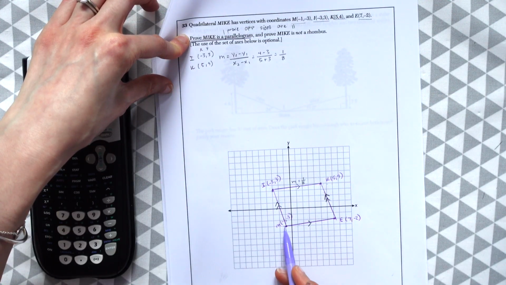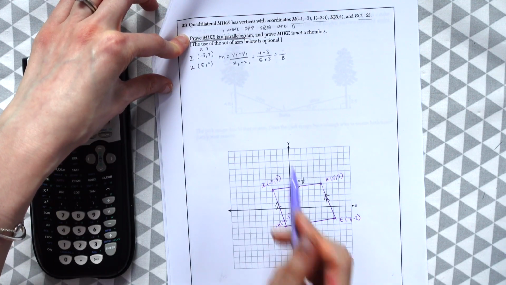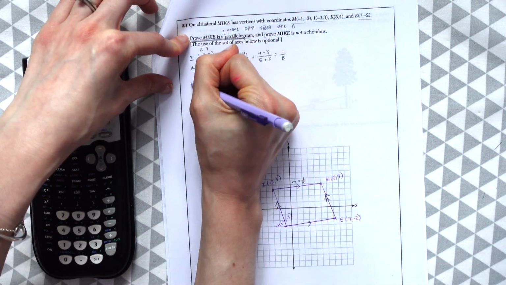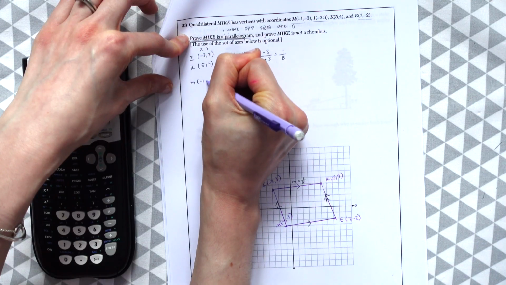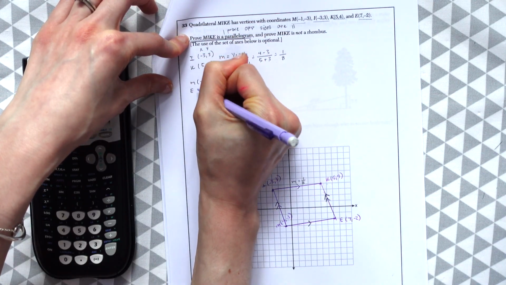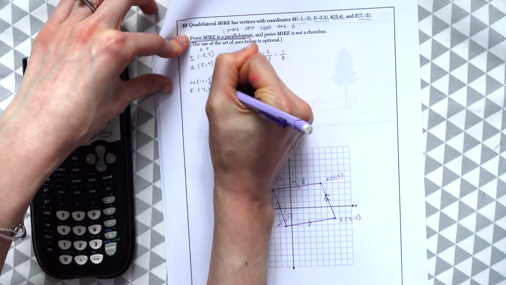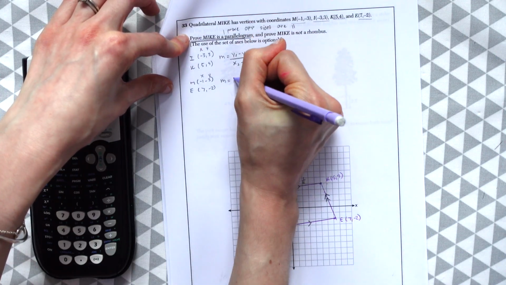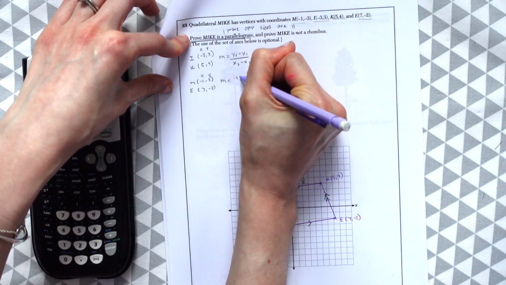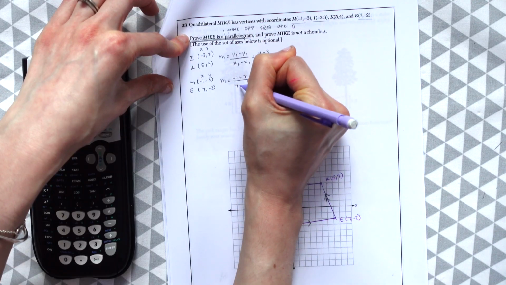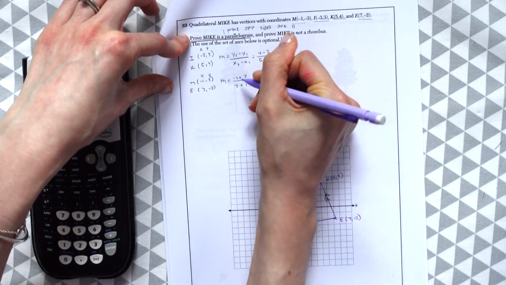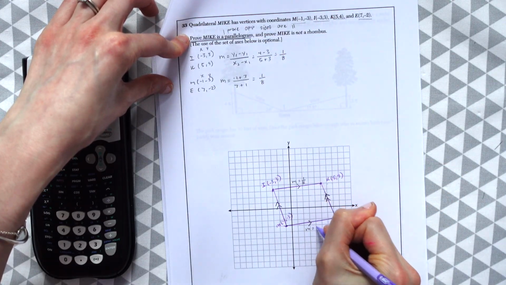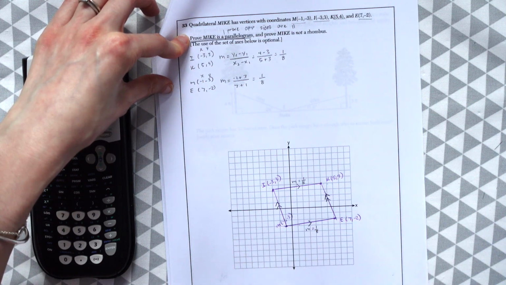And now we're going to check it and make sure that this slope ME is going to be equal to the same thing, 1/8. So let's take M, which is -1, -3, and E, which is 7, -2, and just do the same exact formula with the slope formula. So y2 minus y1 over x2 minus x1. So this is going to give us 1 over 8 again. So good. So these two match. So we know that these two sides are in fact parallel.